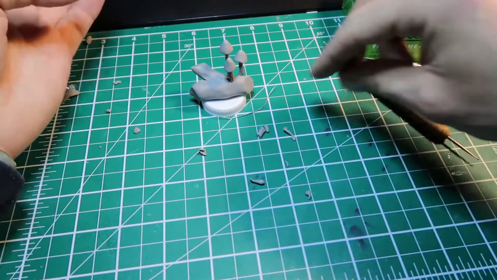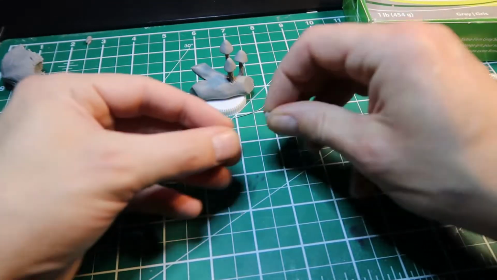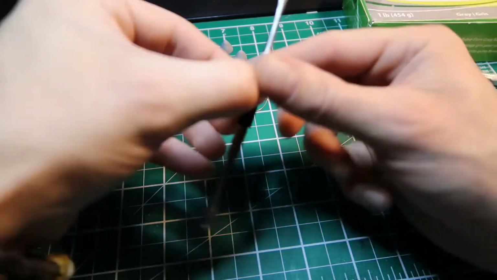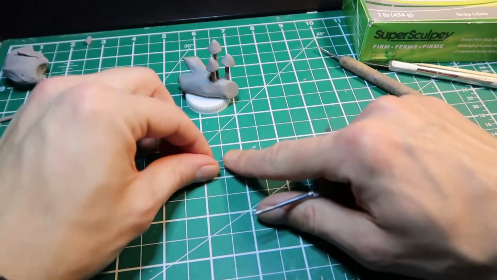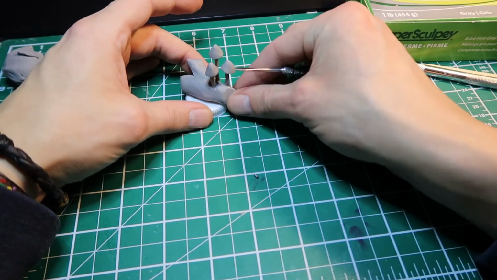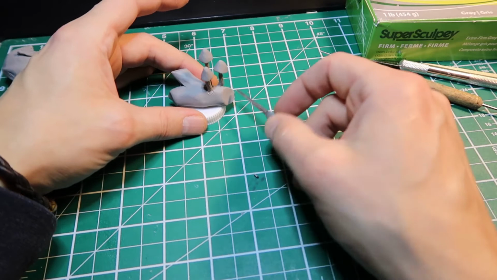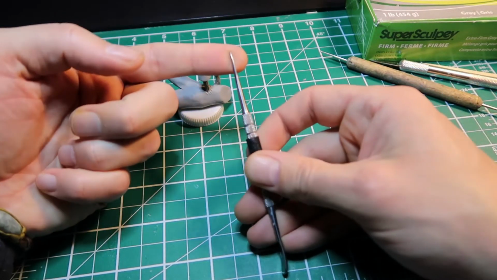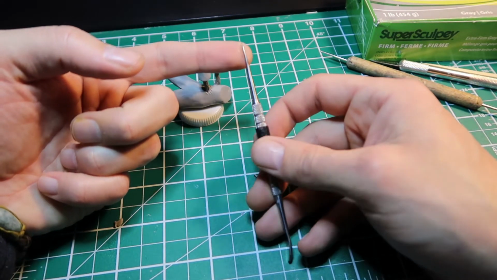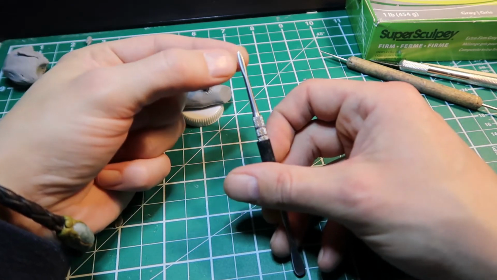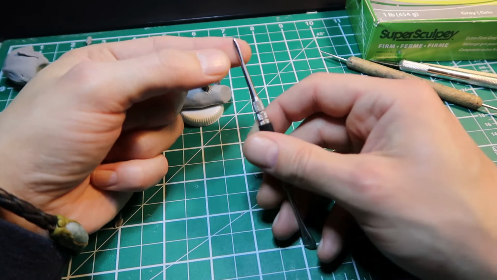Okay, and now let's make some texture on the wood. I wanted to create some cracks here. The wood looks old, so all I'm doing is using this tool now, which you can find in nail polishing sets or similar.